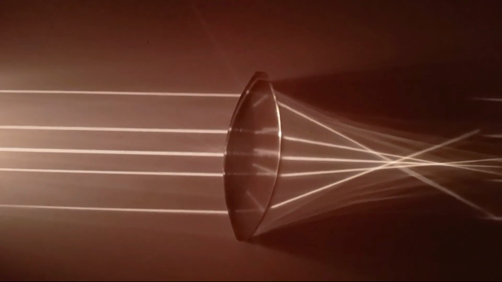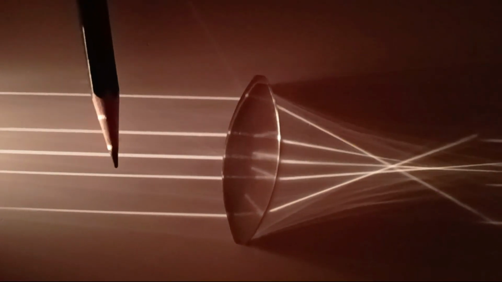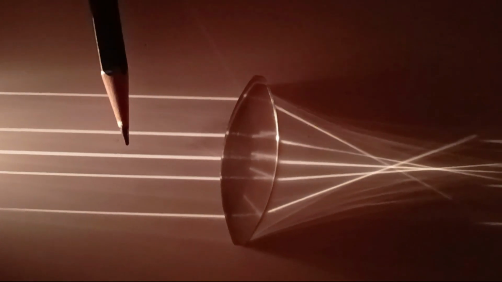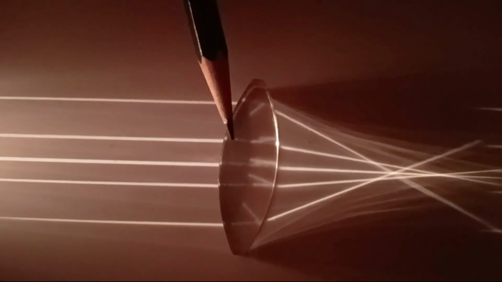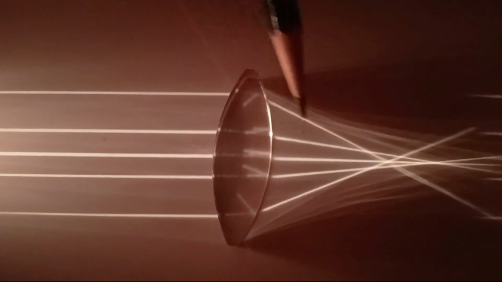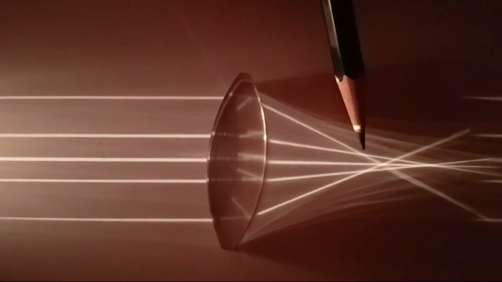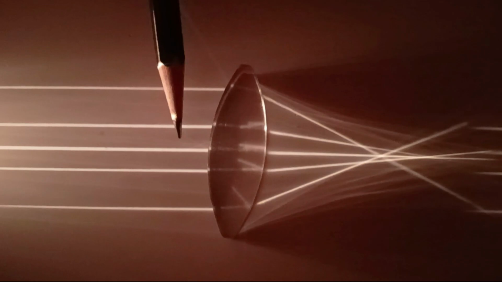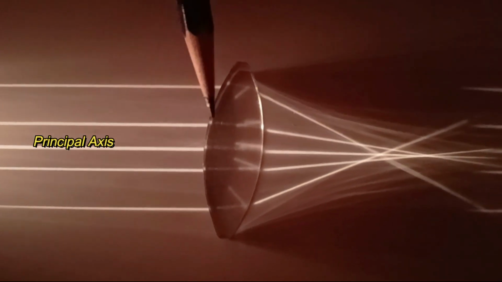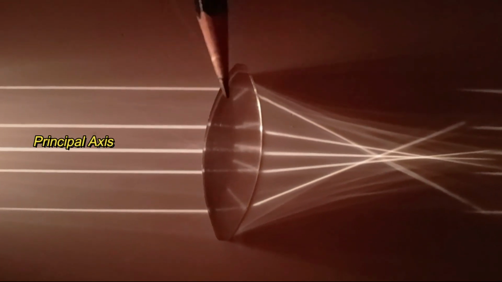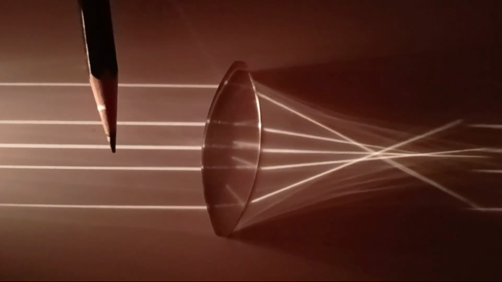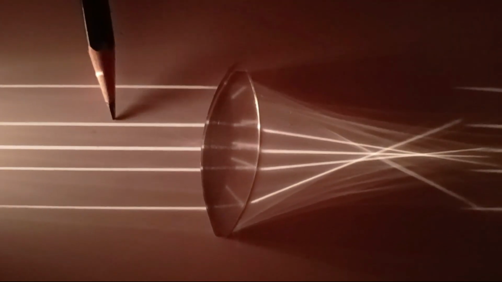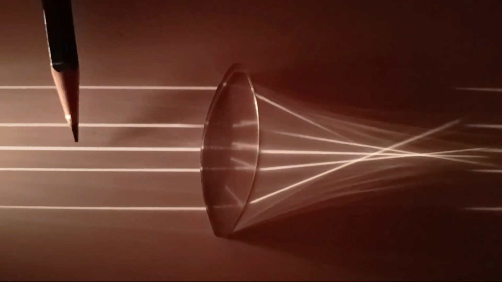So why is it happening like this? Observe here, out of these 5 parallel rays, the middle ray which is passing through the center of this lens is going in a straight line path, which is not deviating. So that's why this ray can be taken as the principal axis of this convex lens. Here there are another 2 parallel rays very near to this principal axis.